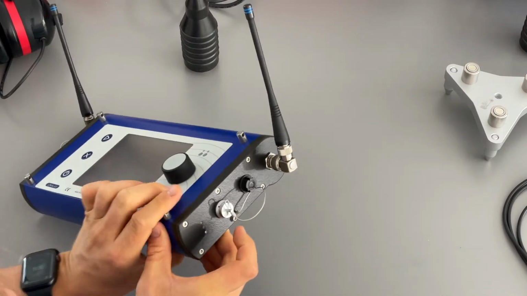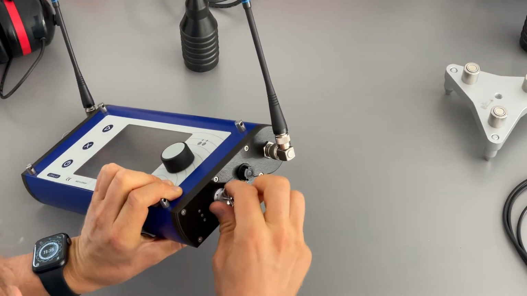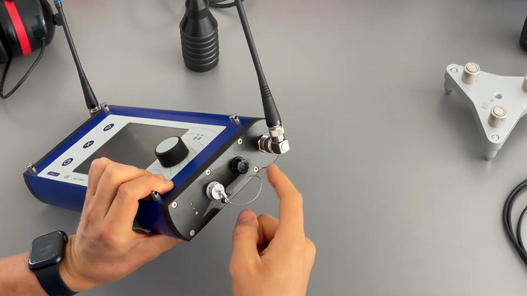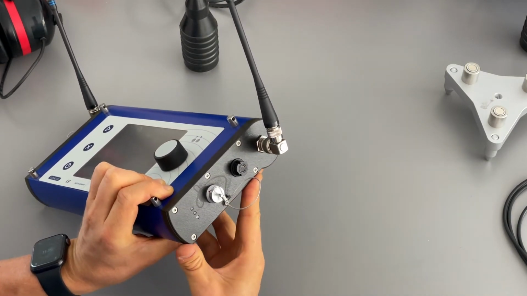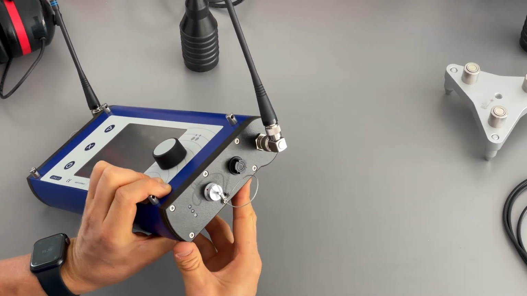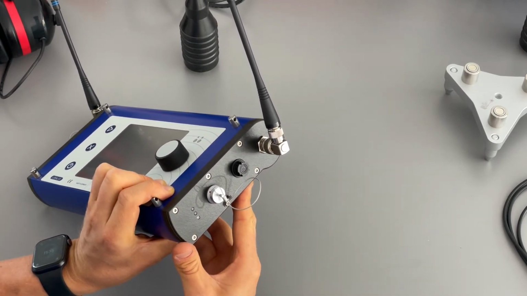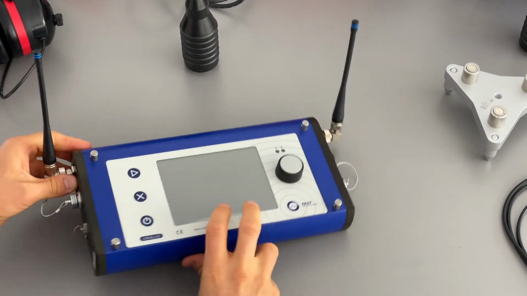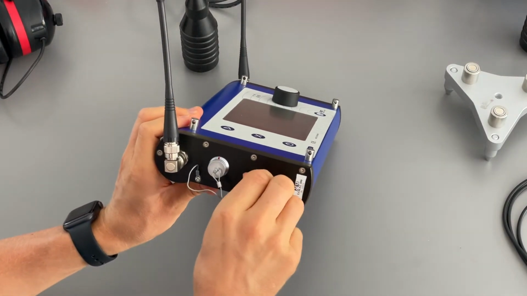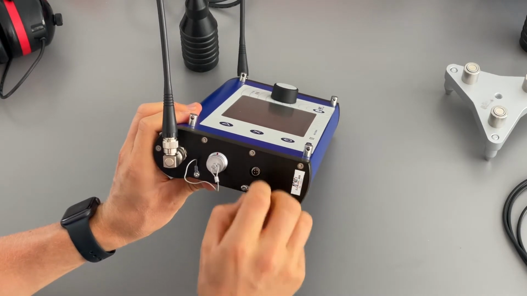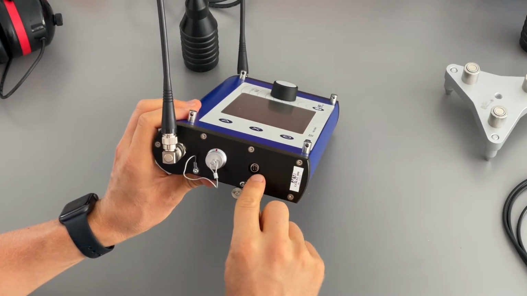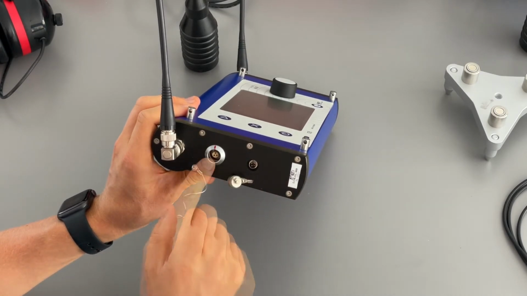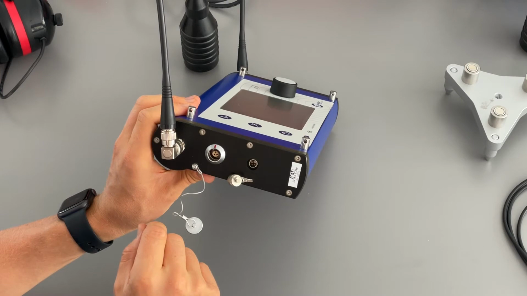On the right hand side, you have the charging port here. You have the connection port for Geophone equipment here, for the Geophone mode, to connect a ground microphone or the test rod. On the other side, you have here the data exchange port for the USB cable, and here is the headphone jack for the headphones.